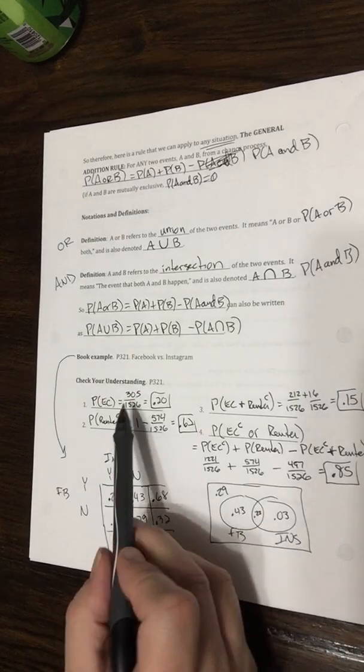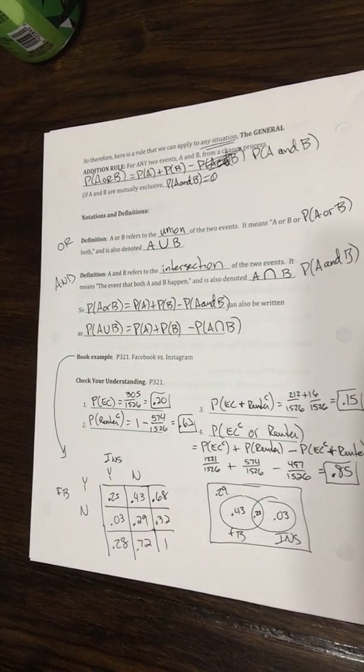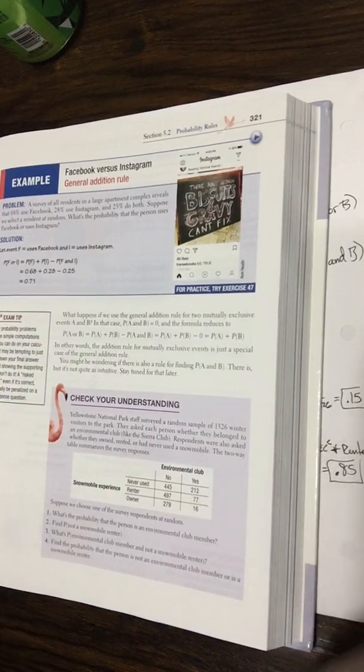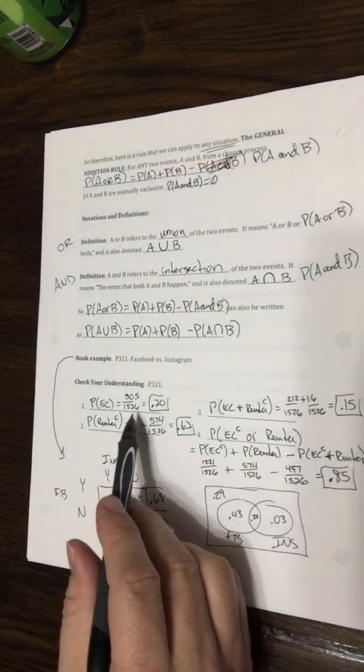So for the probability of an environmental club member, that's a yes on environmental club. That's this plus this plus this out of 1526.